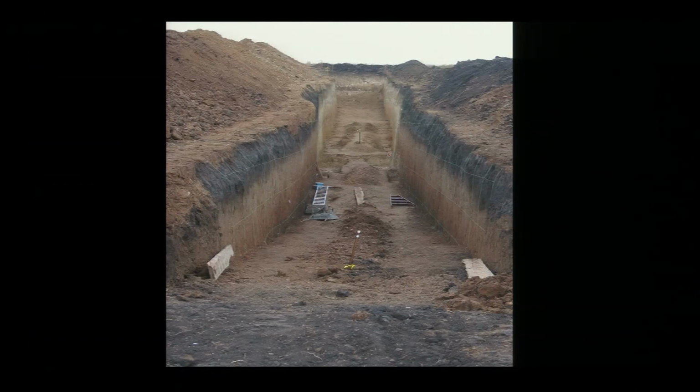What you see is the displacement here, and based on the different colors of the layers you can easily identify these things. Then you have a very thick soil layer here, a humic rich, organic rich layer.